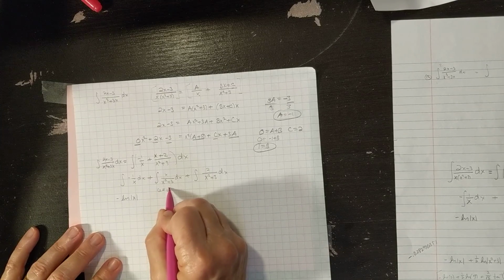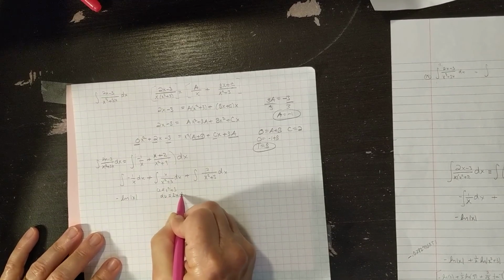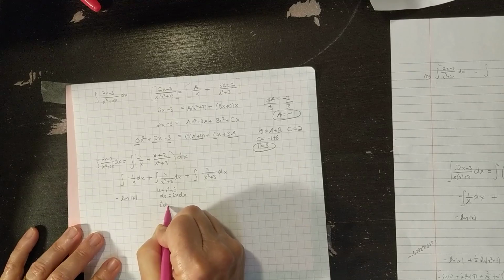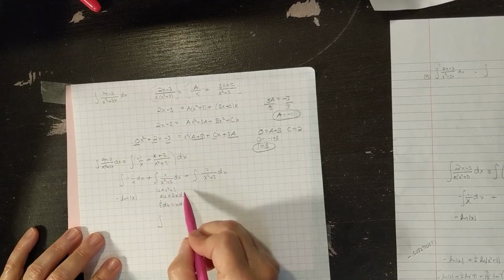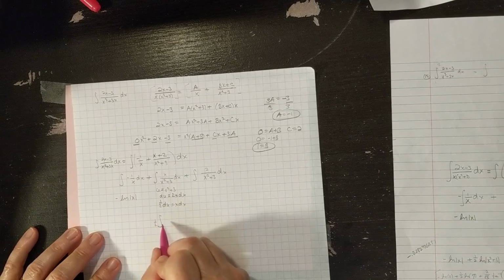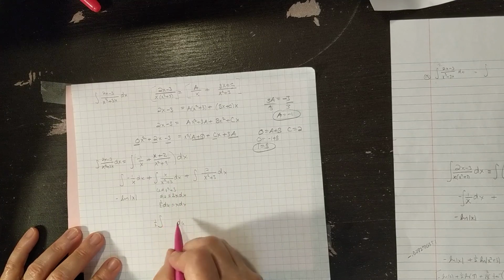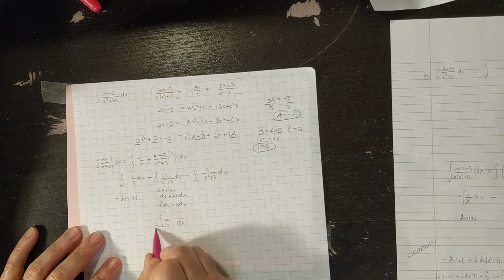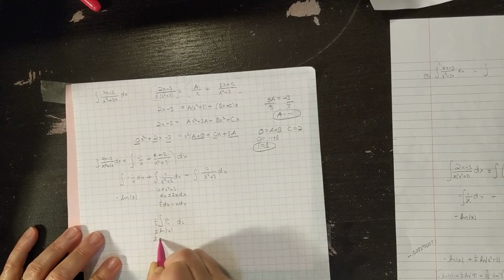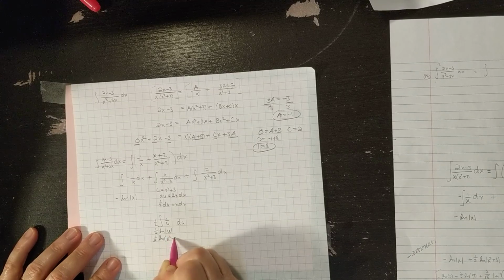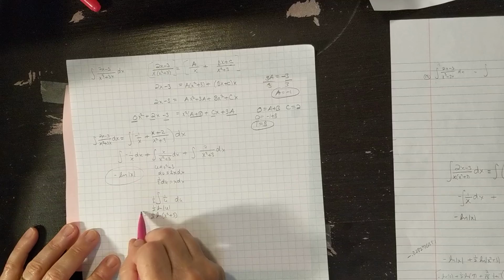Let u be x squared plus 3. du will be 2x dx, so 1/2 du is x dx. So this will integrate. I get the x dx simply by writing down 1/2 du. And then what's left is 1 over (x squared plus 3), or 1 over u. So this is going to be 1/2 the natural log of u, or 1/2 the natural log of (x squared plus 3). That's the second one. We have this plus this.